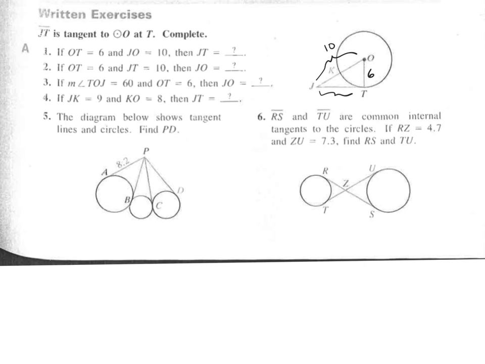Now, the key to this is remembering that JT is a tangent to the circle, and that OT is the radius that intersects the tangent at the point of tangency. So it's significant to note that we have a right triangle. We have a right angle where that point of tangency is. So several of you by now can look at this problem and say, okay, well that means JT is going to have to be 8, because you have already memorized this as a Pythagorean triple.